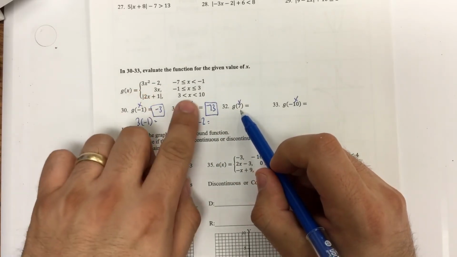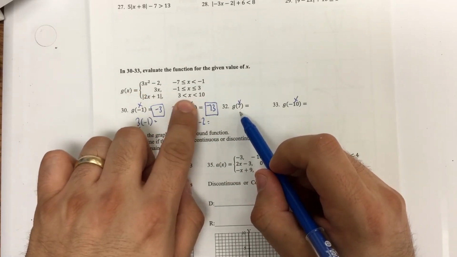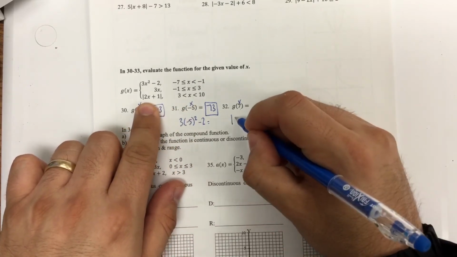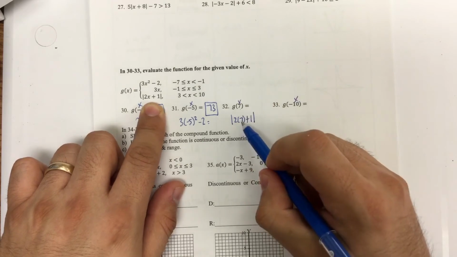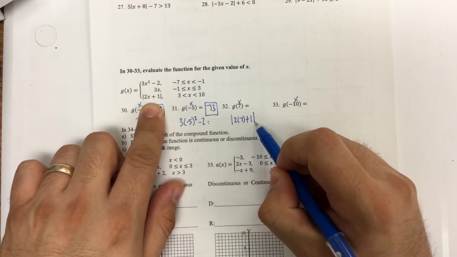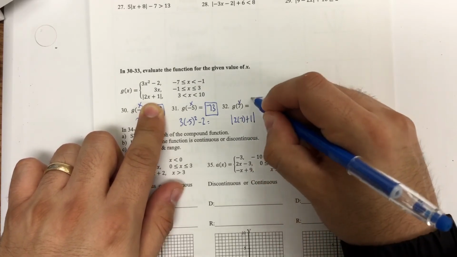7 falls in the last one. It falls between 3 and 10, so 7 goes here. So the absolute value of 2 times 7 plus 1. 2 times 7 is 14, plus 1 is 15. The absolute value of 15 is 15.